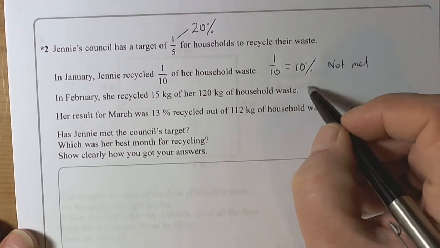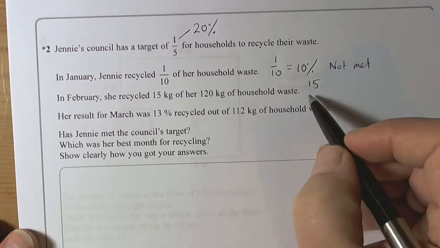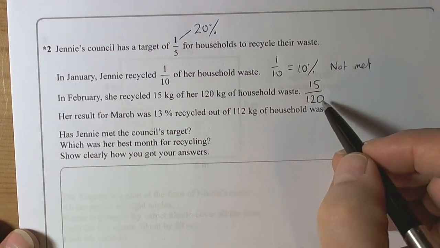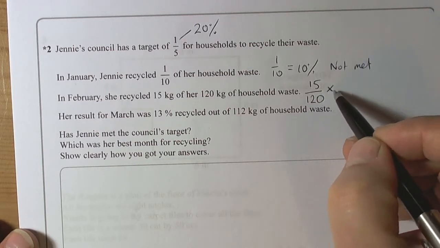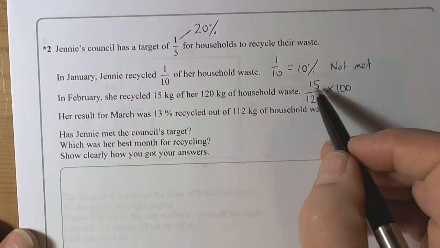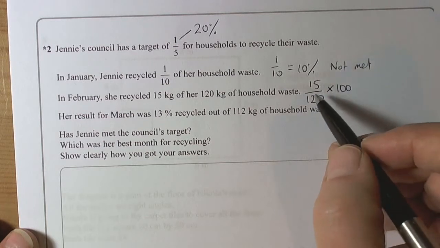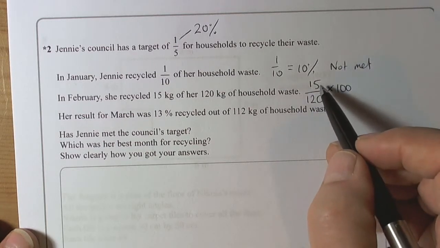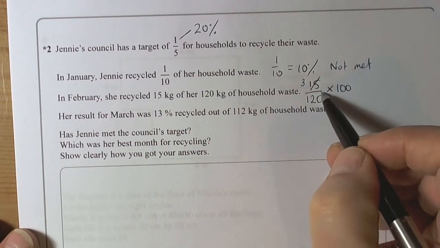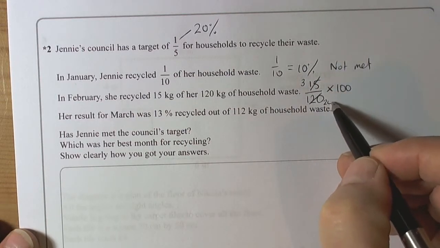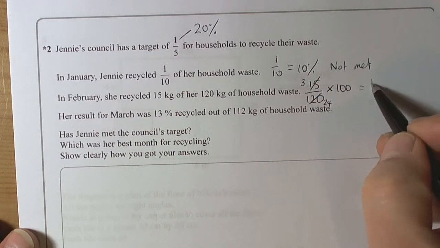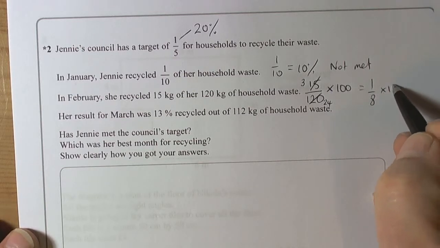So we need to turn this into a percentage. Well, the classic way of doing that is to write a fraction first. So 15 out of 120 kilograms was recycled, and then to turn a fraction into a percentage, we can times by 100. It's a non-calculator paper, so obviously we've got to go through the process of deciding what's going on here. And what we can see is that 15 divides by 5, 120 divides by 5, and then we can see that 3 and 24 cancel down, so it's 1/8 times 100.